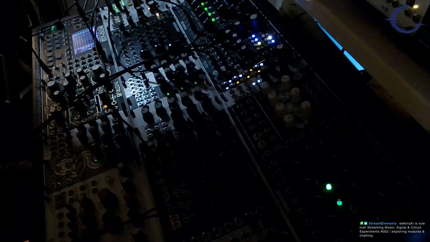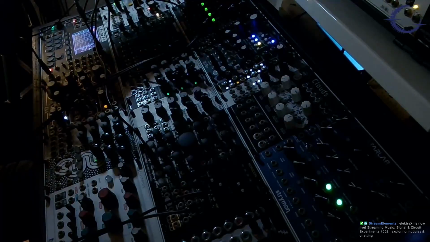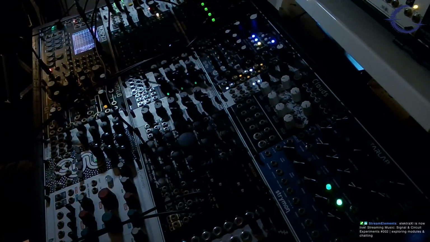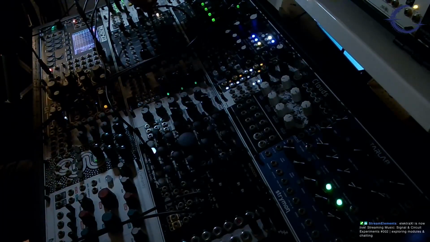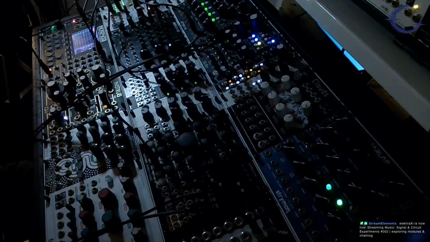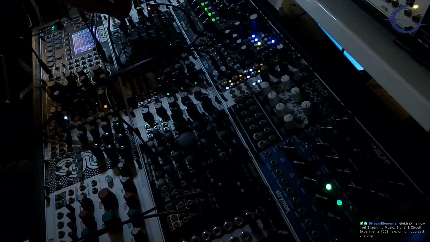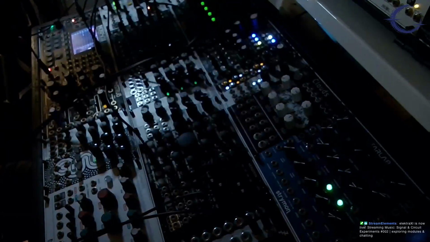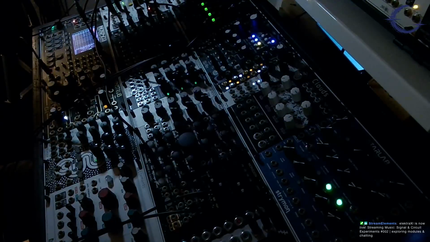Let's get Rings into the matrix mixer at first, so we have some sort of control over what's happening. And then from the filter into the Data Bender instead.